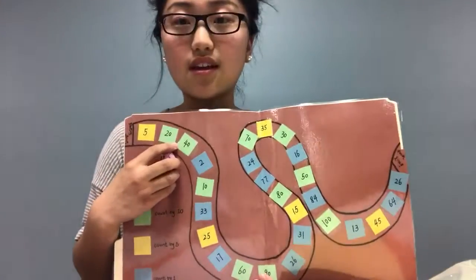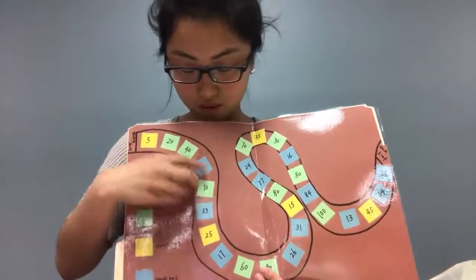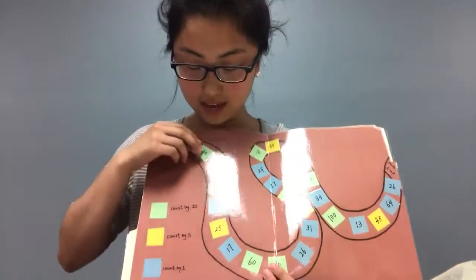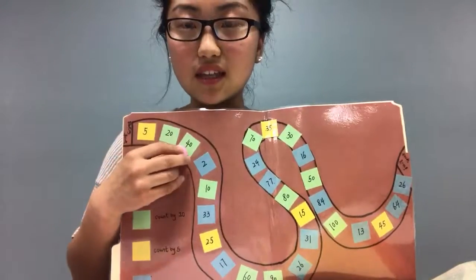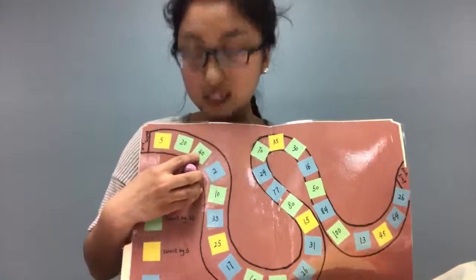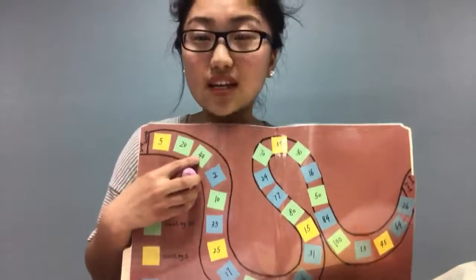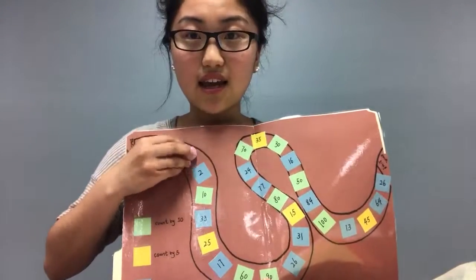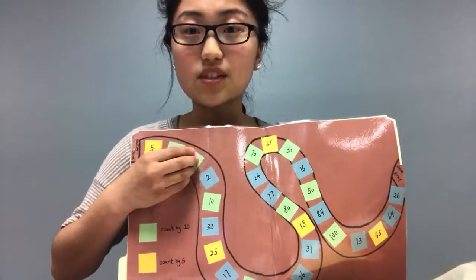And then you will see there are numbers on every square. For example, this one is 40, and it is a green square. And if it's a green square, you will count by 10. So you will count by 10, all the way up to the number that's on the square. So in this case, it will be 10, 20, 30, 40. And then the player can be at this square.